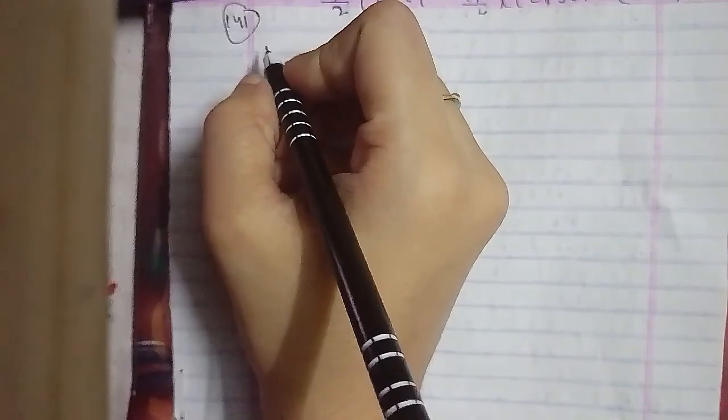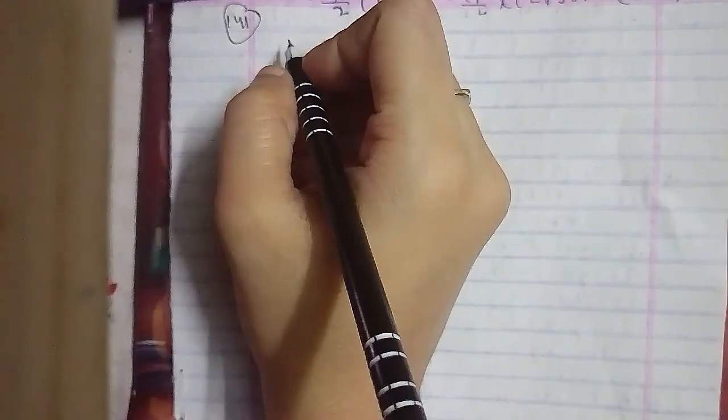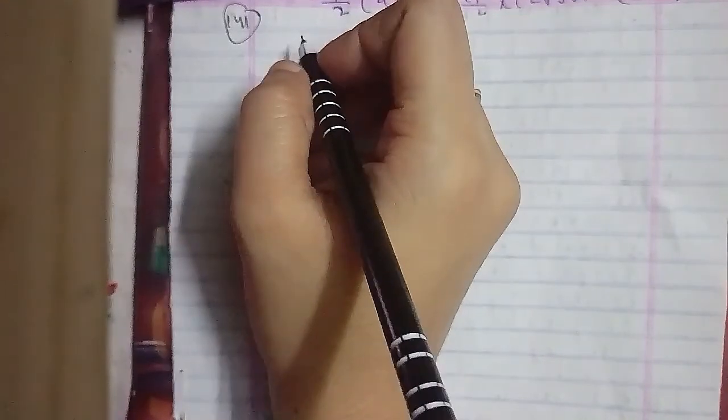141st question here: in a division sum, the divisor is 10 times the quotient and 5 times the remainder. So if the remainder is 46, what is the dividend here?